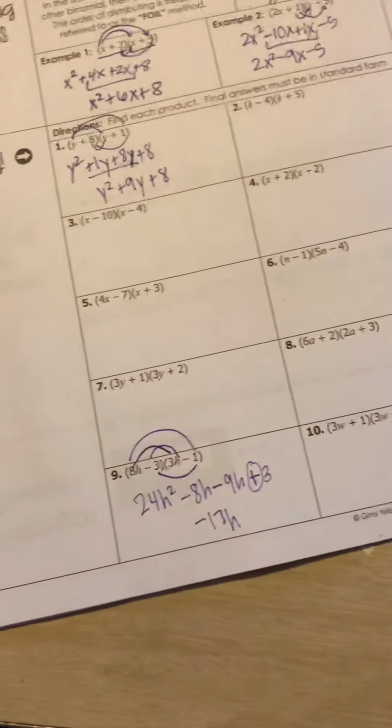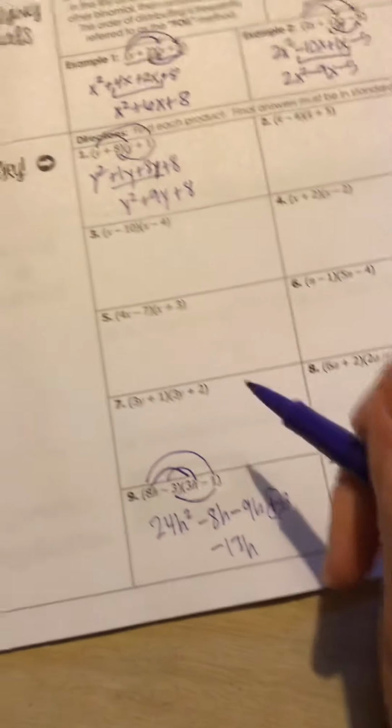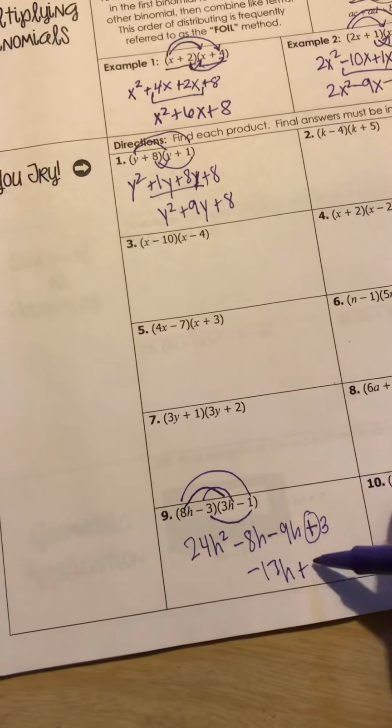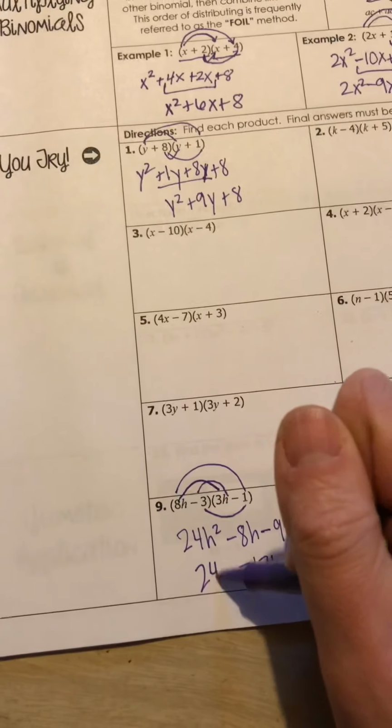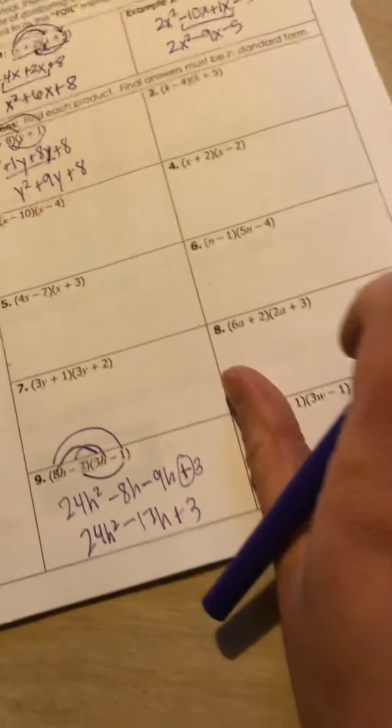Sam, can you get off the table? You're making my line squiggle, please. Thank you. 17h plus 3, 24h squared. I've got a buddy here trying to help. But really, he's just getting in my way. Okay, stop doing that.